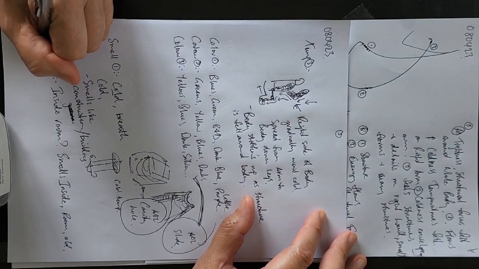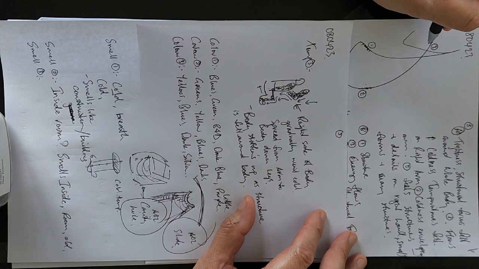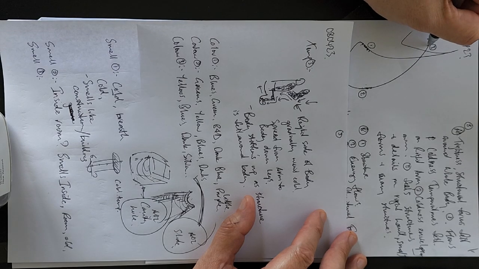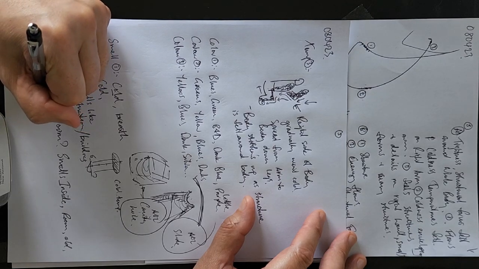Okay, smell number 3. See if we can pull anything else out. Others.